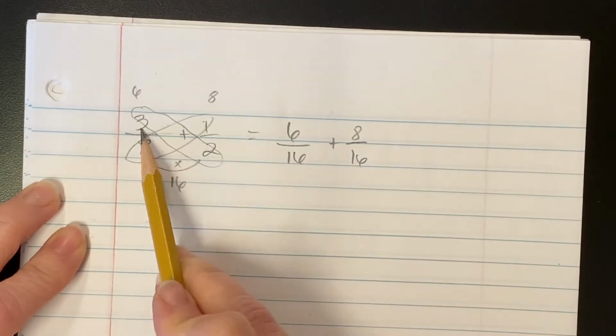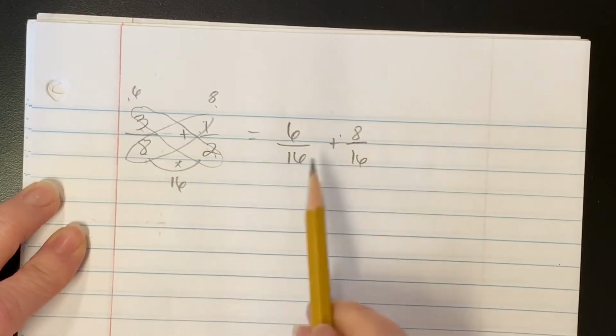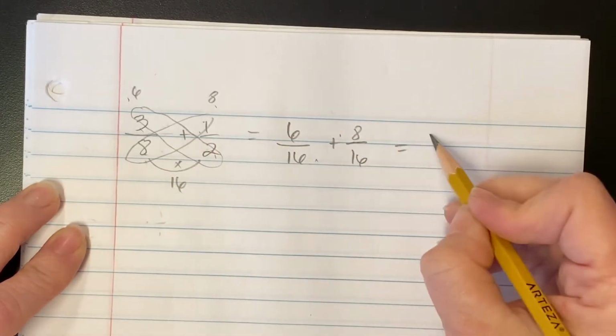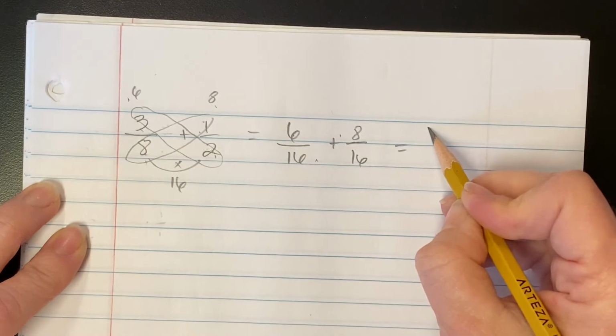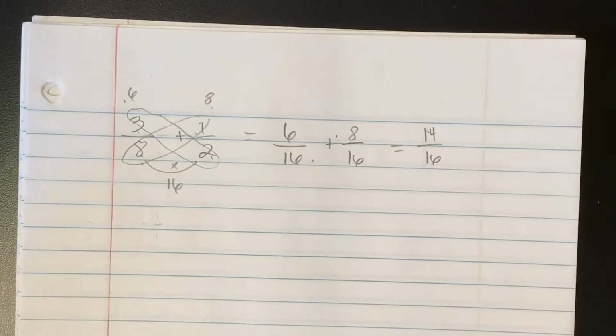Let me double check. 2 times 3 is 6. 8 times 1 is 8. 8 times 2 is 16. Okay. And my answer now is 8 plus 6 is 14 sixteenths. Okay? And that's my answer.